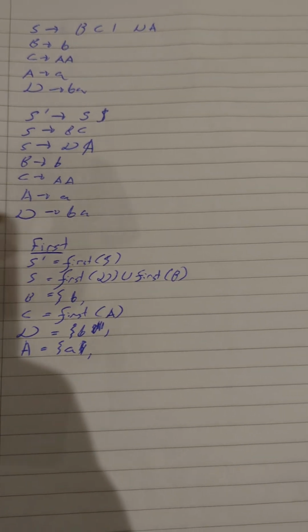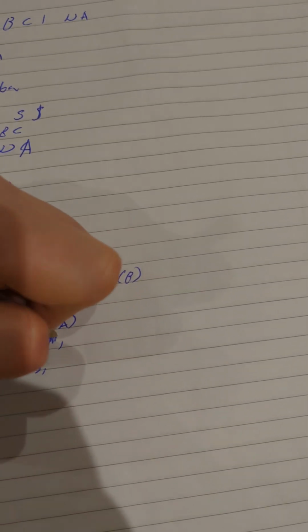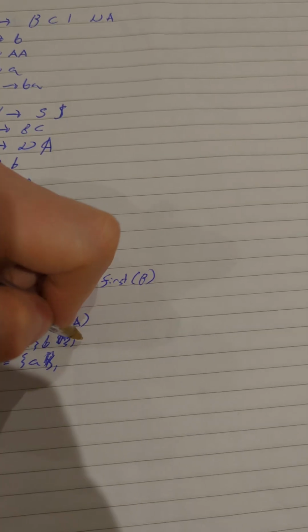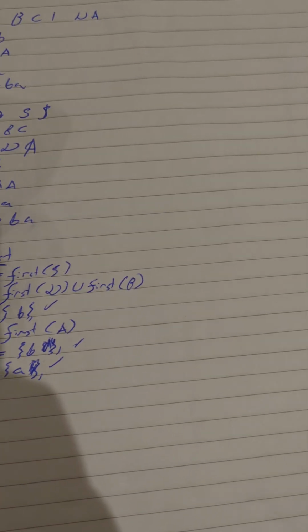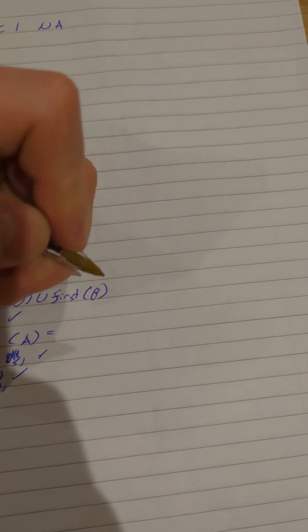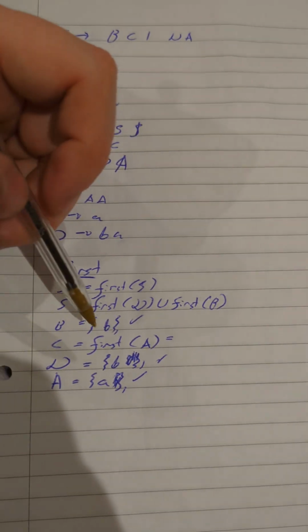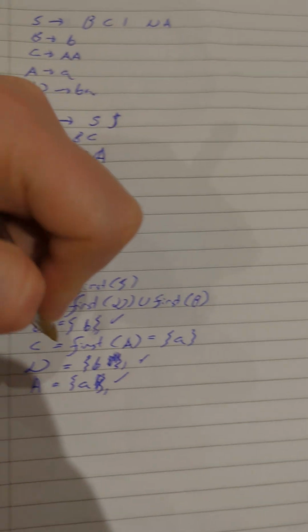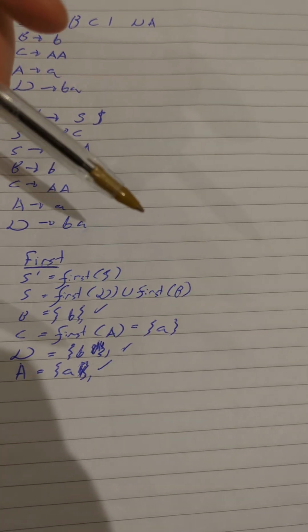Okay. Now that we've gone through all of the rules, we can close these off and say these ones are done. So there's nothing more we can do for B, D, or A. So here we can just substitute an a now that we know what the first of A is. So the first of C is just going to be the set with a in it.